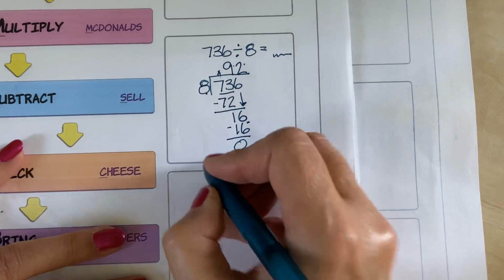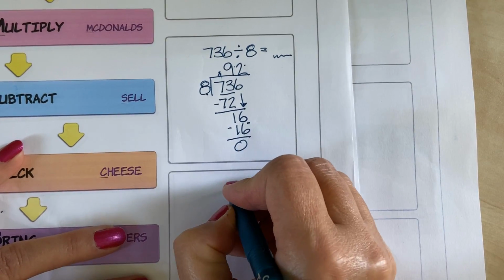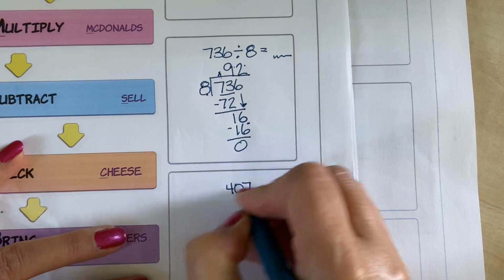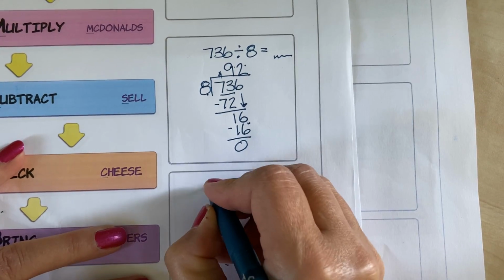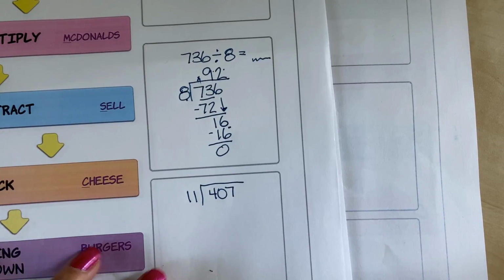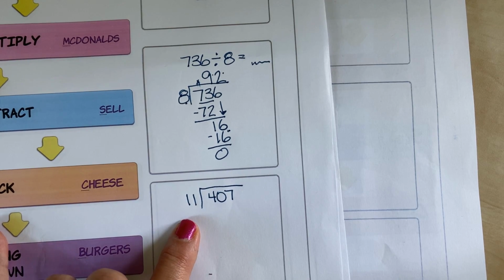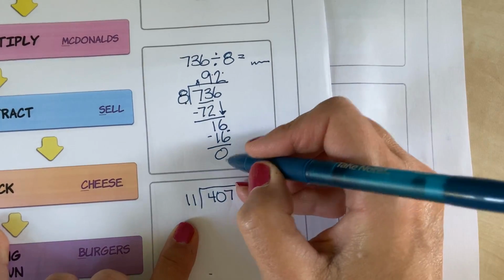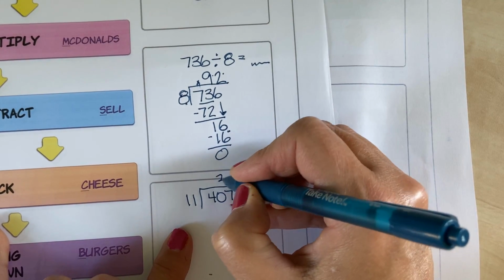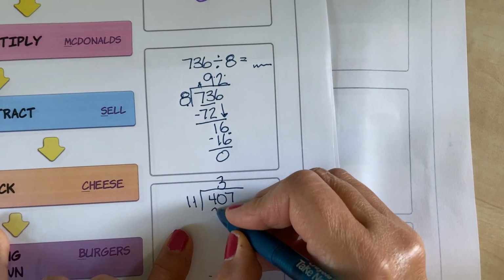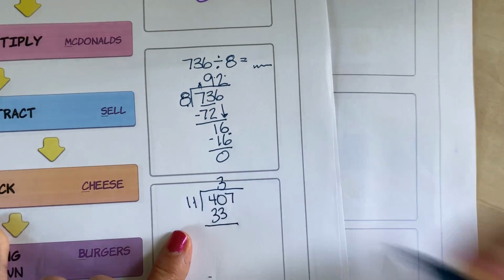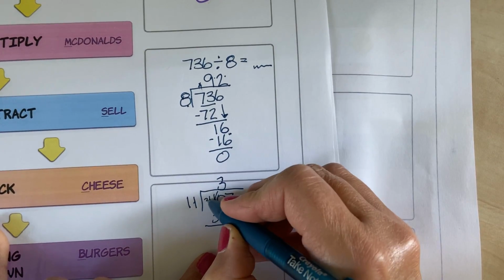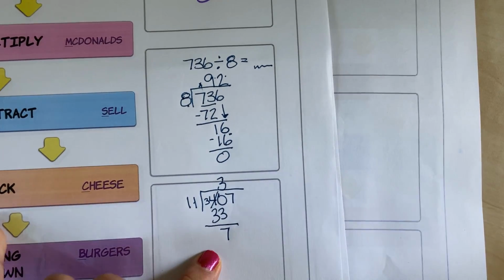I'll do an 11. So let's do 407 divided by 11. All right, so divide, that's my first step. 11 goes into 40 three times. 3 times 11 is 33. Subtract. I get 7. Check.